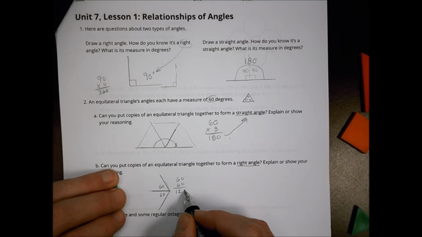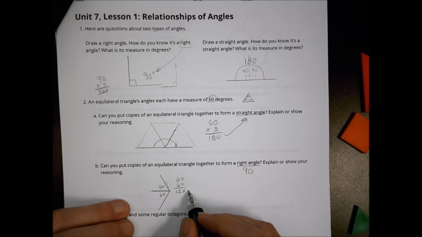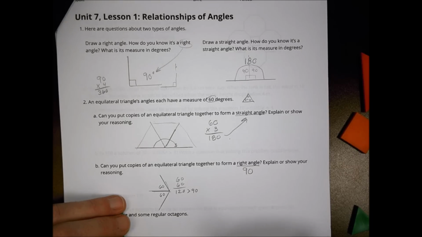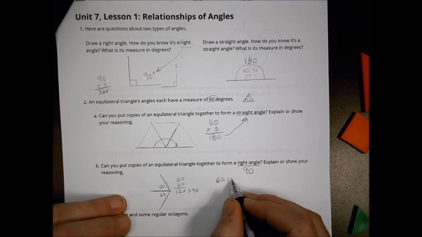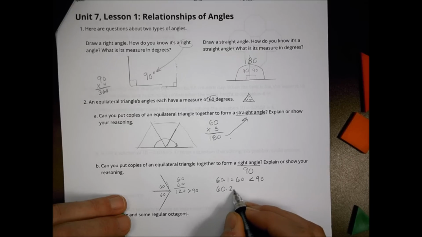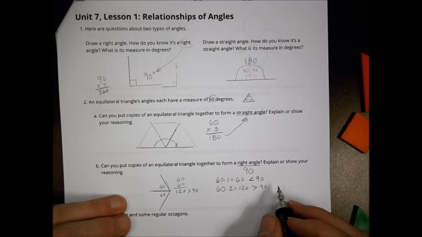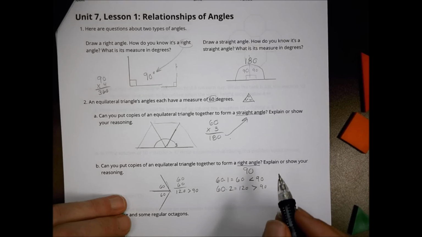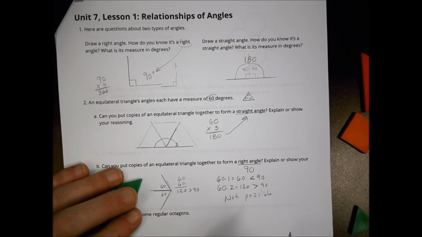I want to make a right angle. A right angle is going to be 90 degrees. So this is greater than 90, and that's with 2. 3 is not going to help. It's going to make it too large, isn't it? Okay, so it's not going to work. So 60 times 1 gets you only to 60. That's less than 90. It's not a right angle. 60 times 2 gets you 120. That's greater than 90, so that's also not a right angle. So what do we have then? Well, basically we say, nope, it's not possible to use the equilateral triangles to make a 90-degree angle, a right angle, together.